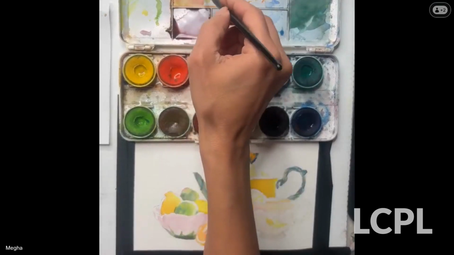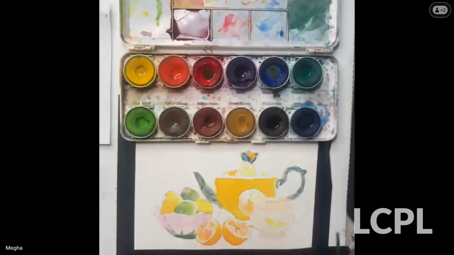Again, some warmth of yellow. Look at the difference here. When I did this handle, I added yellow because this is in front.